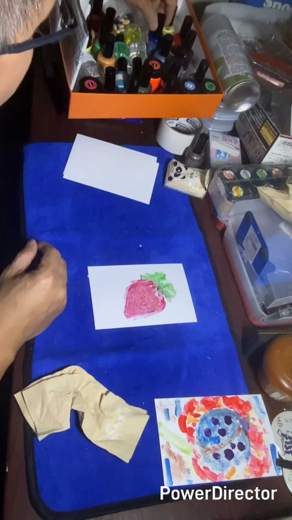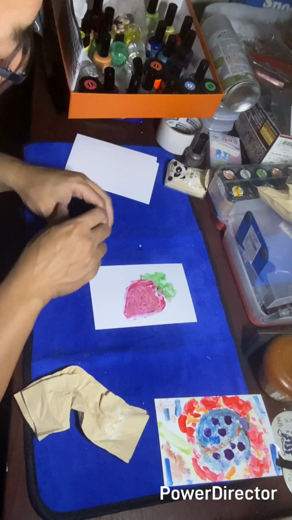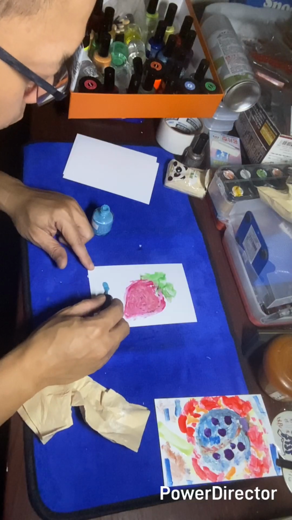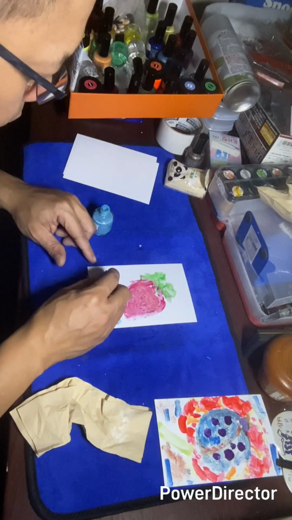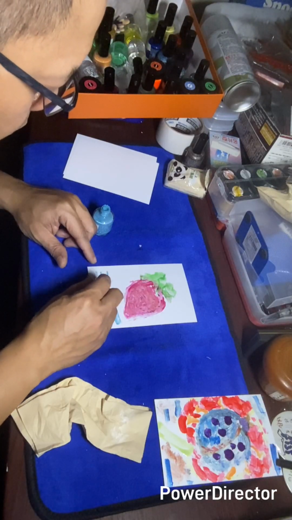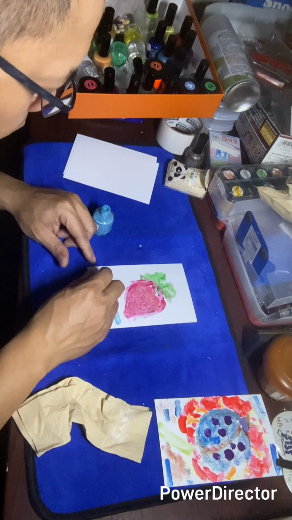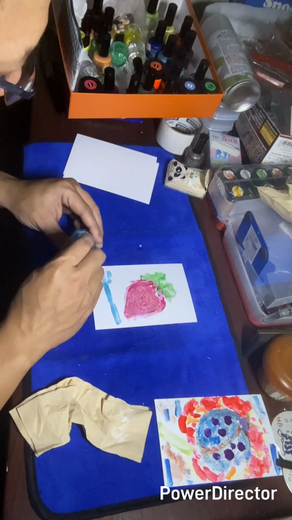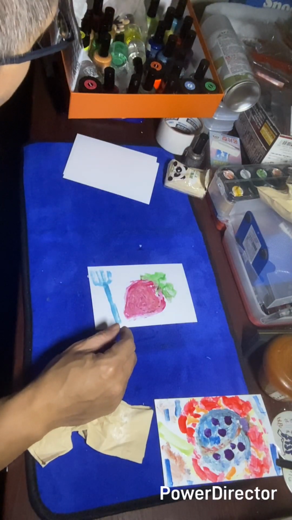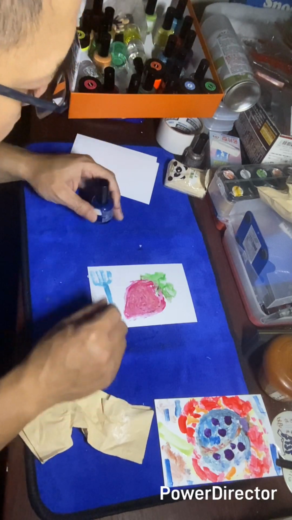Then we draw a spoon. No, no, no, a fork. And a cup.